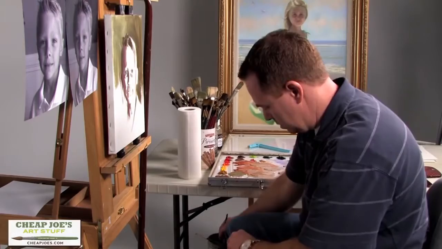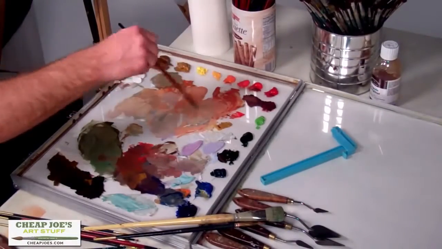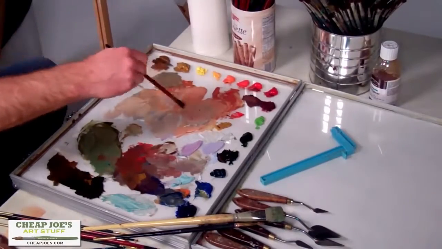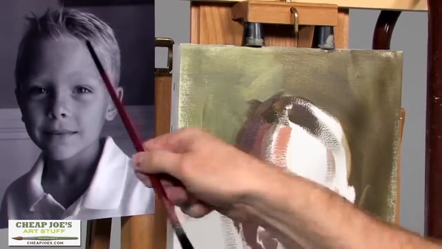Once I have those dark areas in, then I can start to move around more into the middle values.